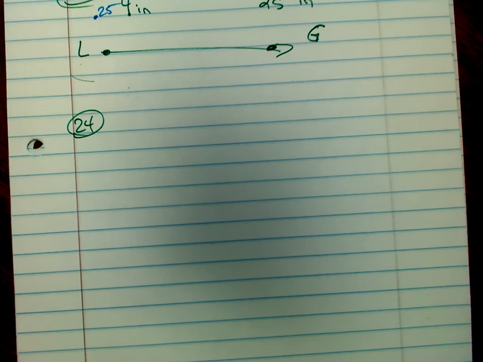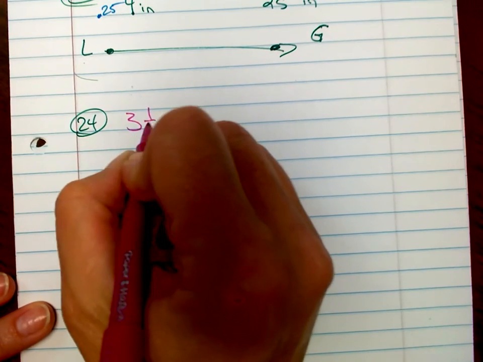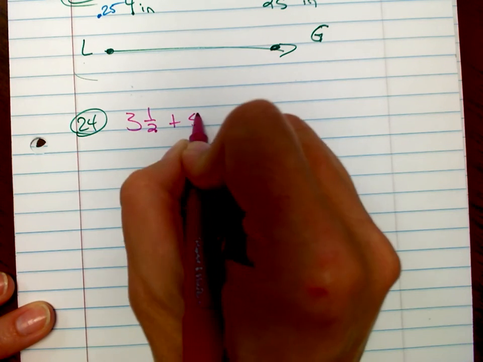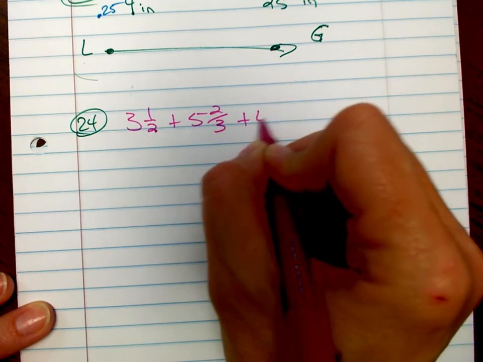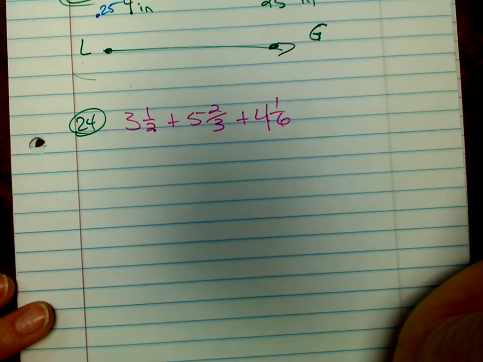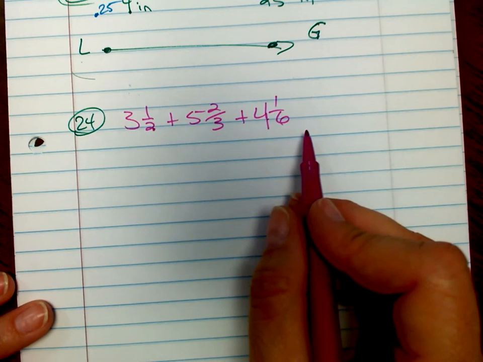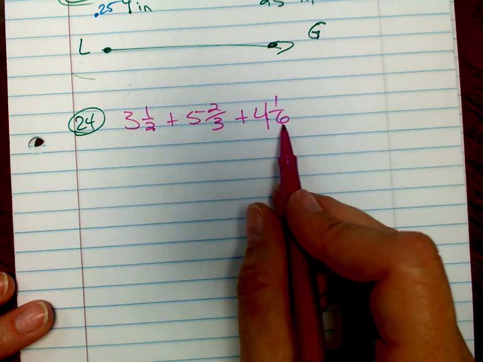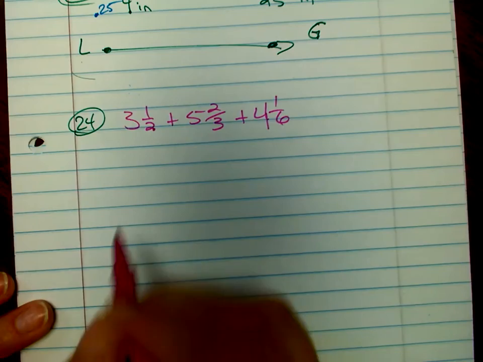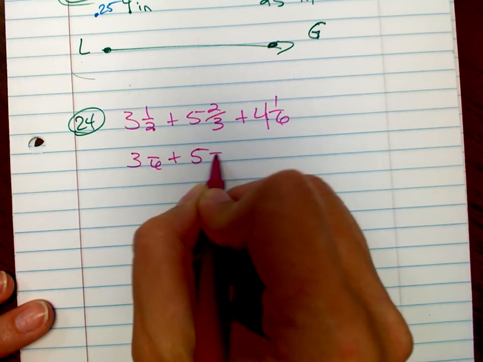Again, we're going to find the perimeter of the triangle. So that's 3 1/2 plus 5 2/3 plus 4 1/6. Again, common denominator because we're adding, it's going to be 6. 3 goes into 6, 2 goes into 6. So I'm going to rewrite everything that I know I'm going to change.